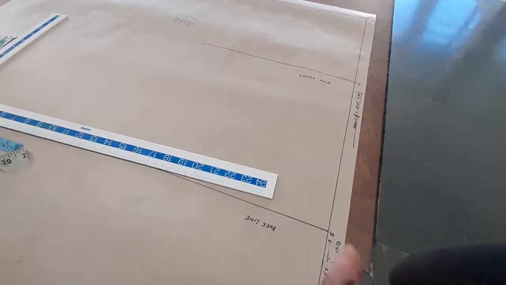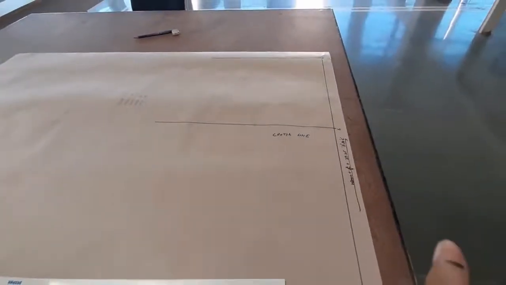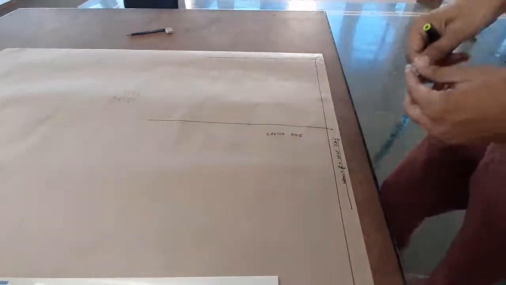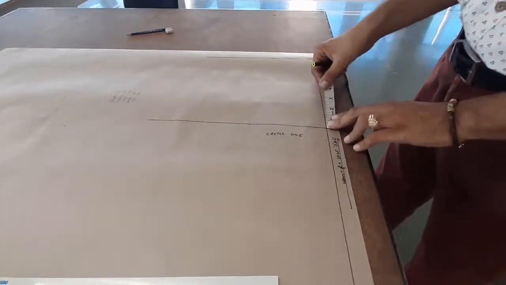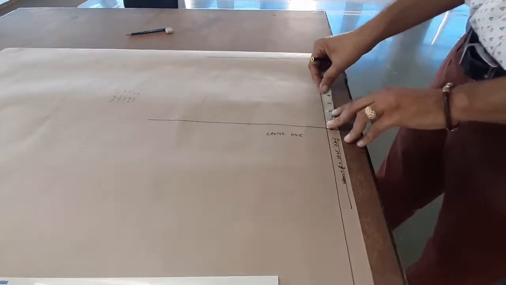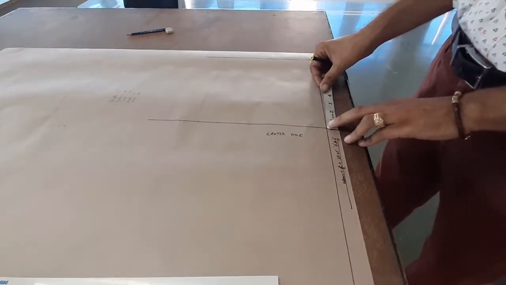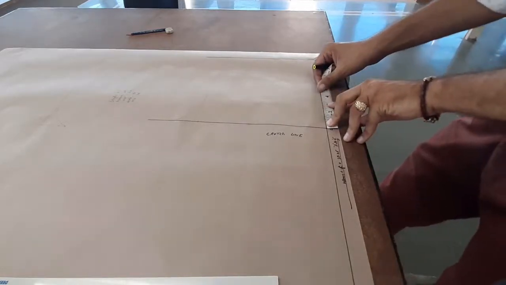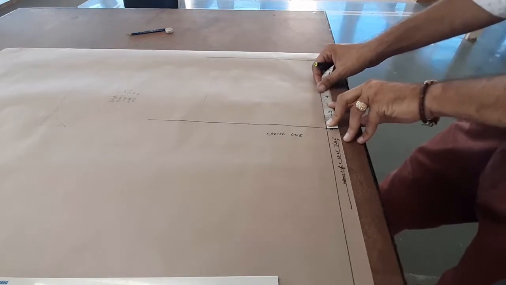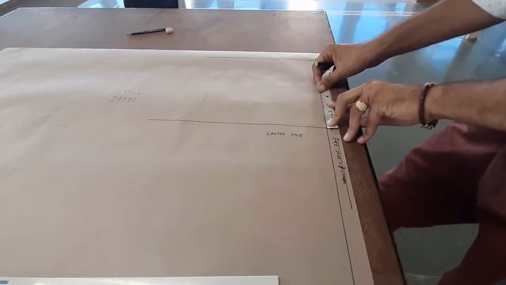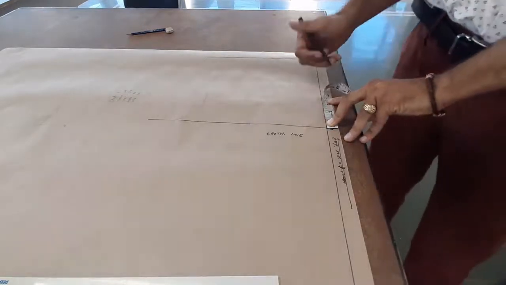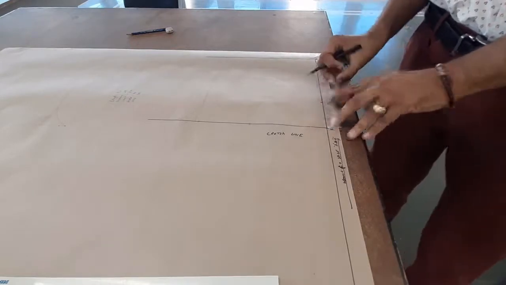After making the crotch line, we will mark a line for the hip line. That much distance from C indicates your hip line. Our round hip is 36, so we will take 1/12 of the round hip, which came to 3 inches. We mark a point of 3 inches here and again draw a straight line.